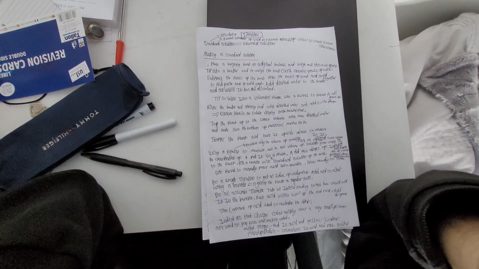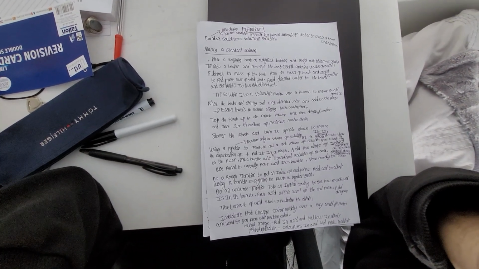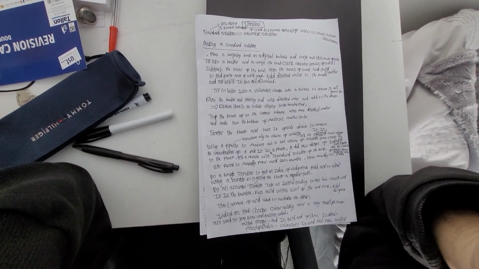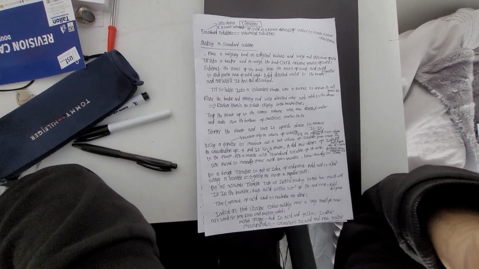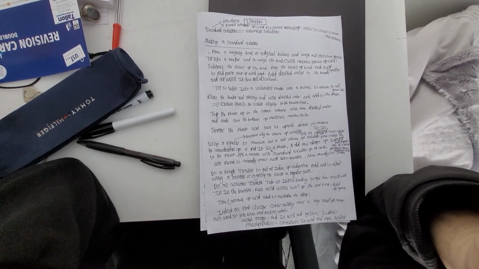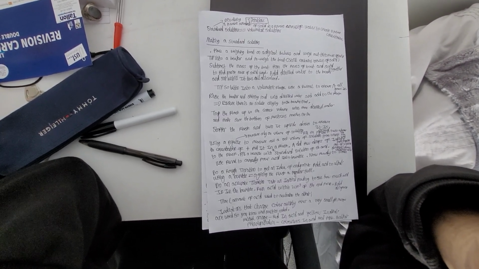Titrations. First things first, what is a standard solution? A standard solution involves dissolving a known amount of solid in a known amount of water to create a known concentration. It's just a solution you know the exact concentration of, that's all it is. Also known as volumetric solutions.